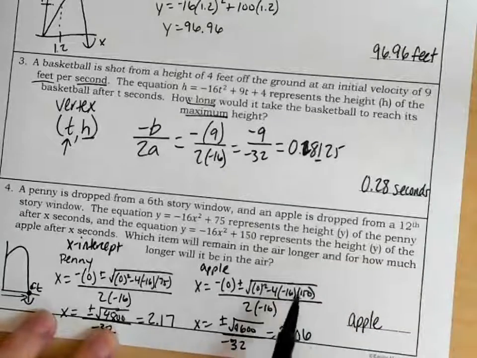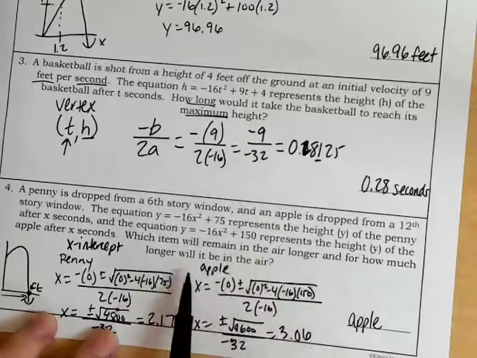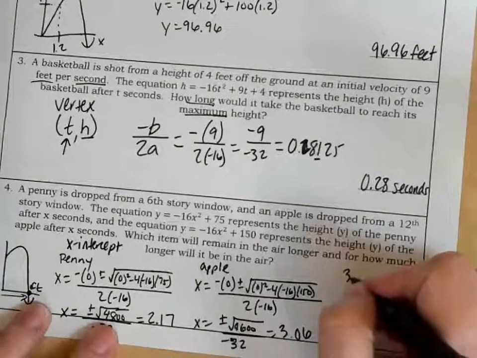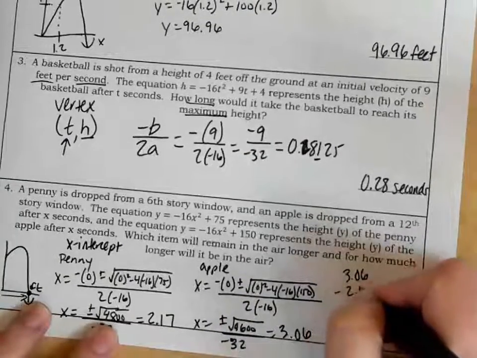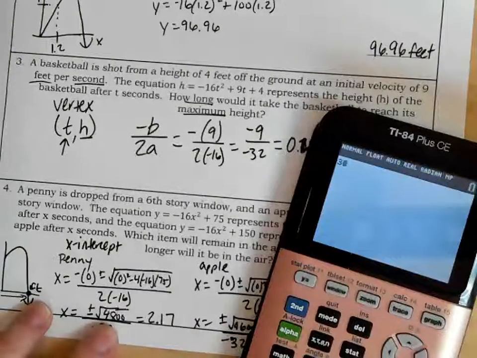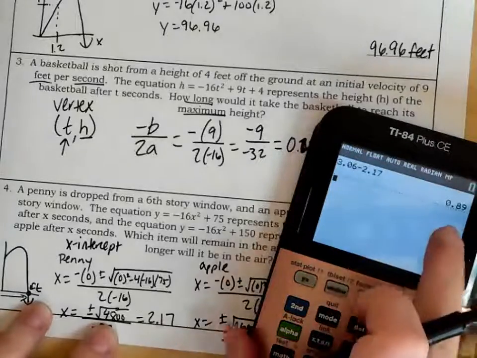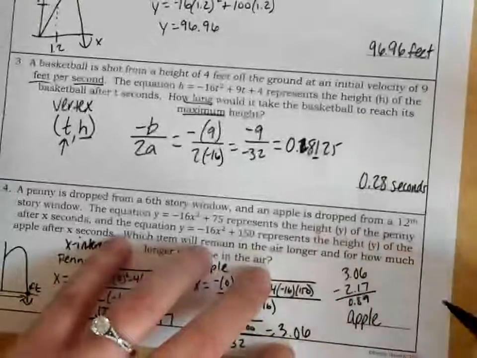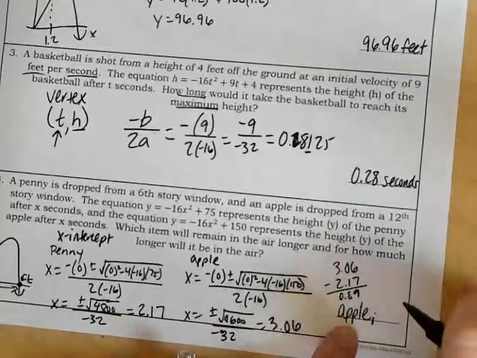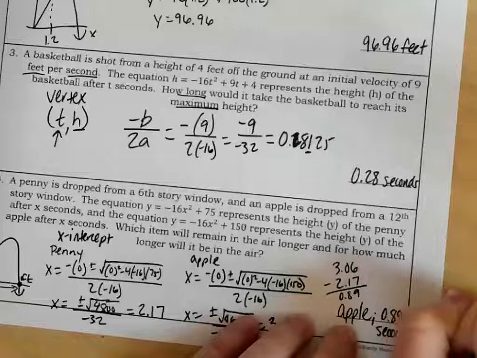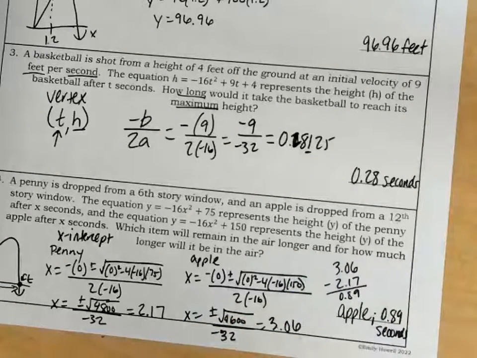Okay, the second part of the question is, for how much longer is it in the air? Well, I need to know the difference between these two. So 3.06 minus 2.17 seconds is a difference of 0.89 seconds. So the apple is in the air longer for a total of 0.89 seconds longer.